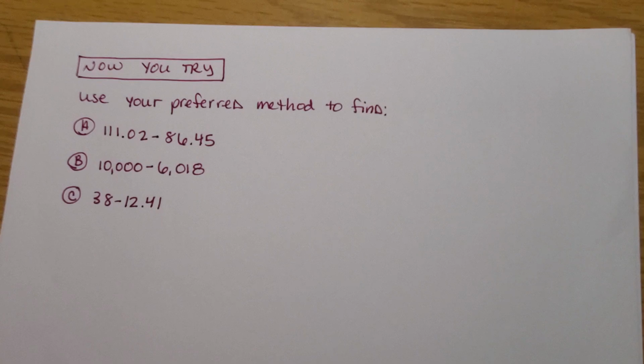All right, in the next set of videos, we're going to move on from subtraction and we're going to look at some repeated addition. So instead of undoing addition, we're going to repeat addition, and that is what we're going to call multiplication.